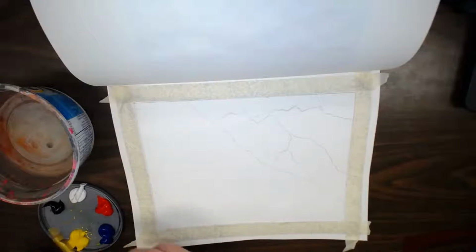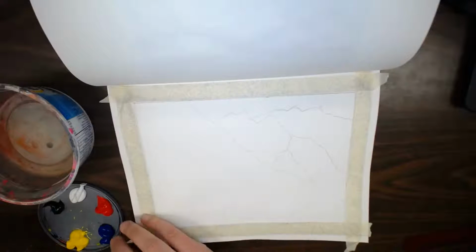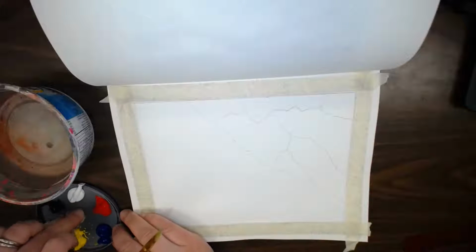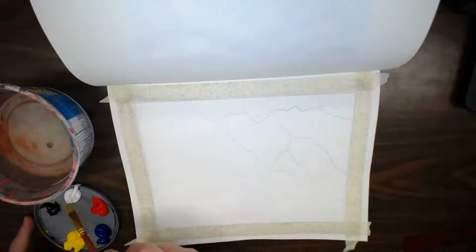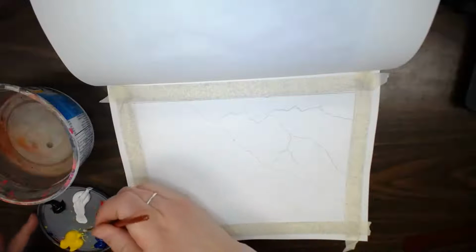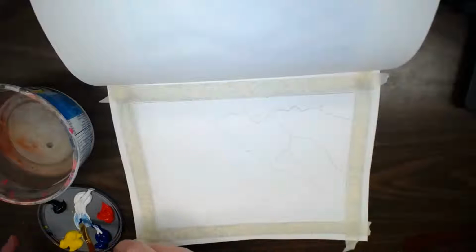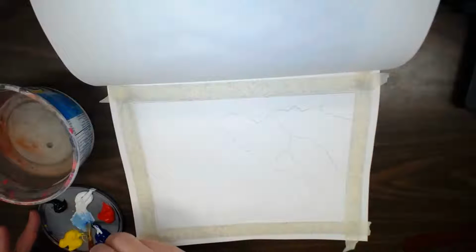I got to watch out. The yellow is very feisty today and splattered. Oh, that's dried up. Good enough. Splattered all over the place. I'm going to take in my white and then just a little bit of blue. Blue is more powerful than white is. And yep, some yellow did get in there. Oh, that's all right.